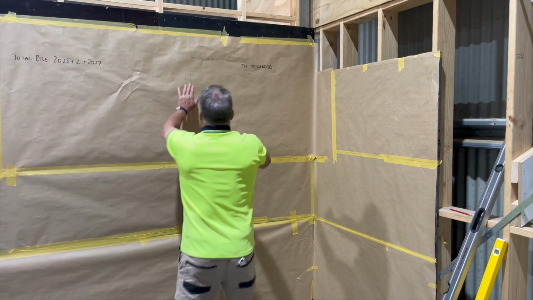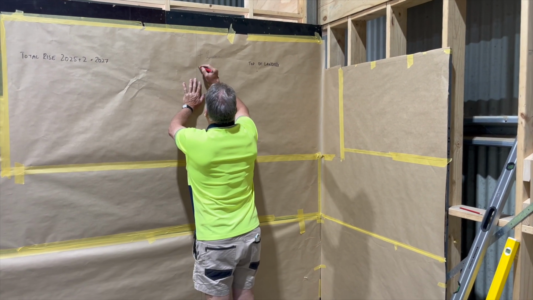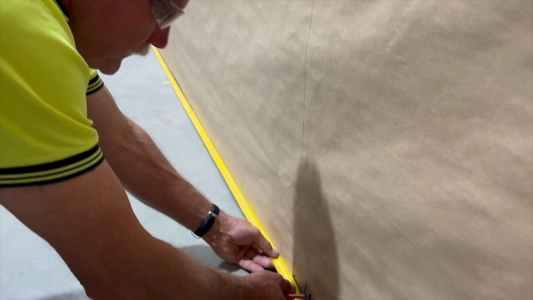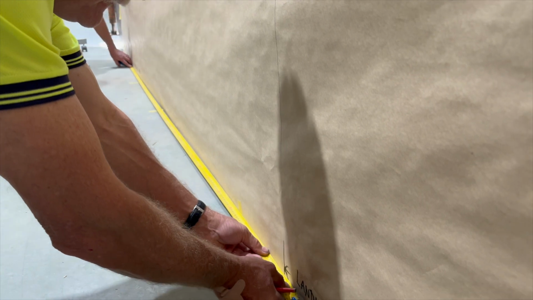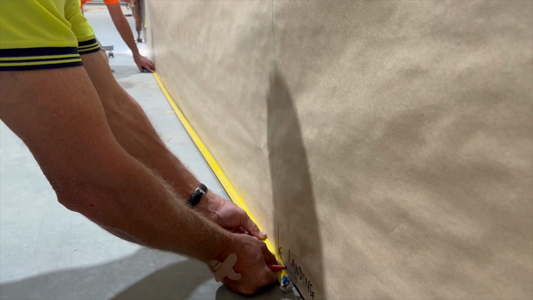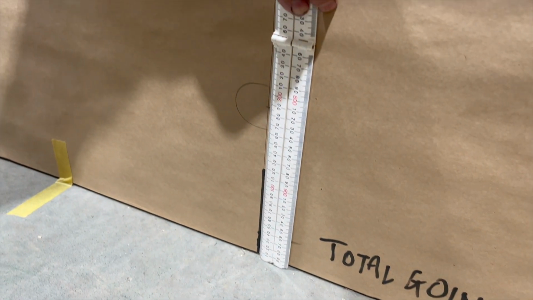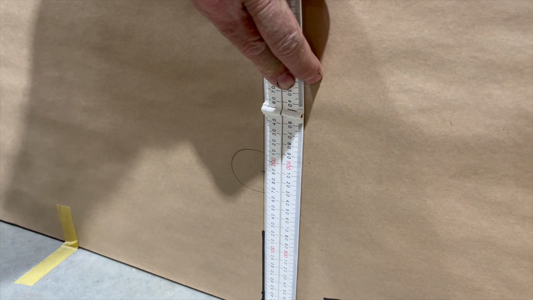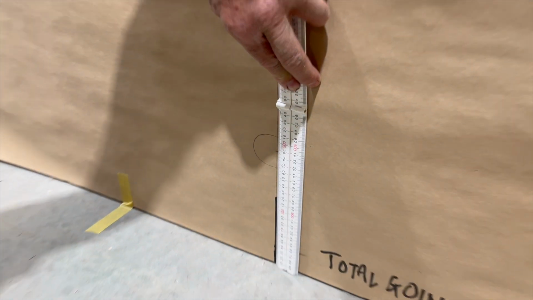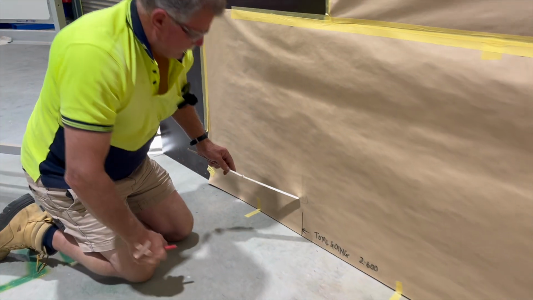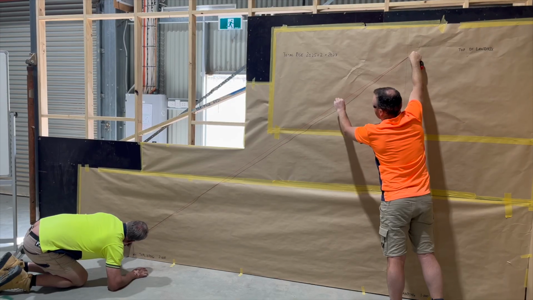That's a pretty important point, that one. I'm going to go on 100 here. I'm 2.7, so yep, 2.6. That's it, beautiful, spot on. So we've got that. That's the height of one of our risers off the floor there, up to that mark, which gives us the other end of our nosing line.